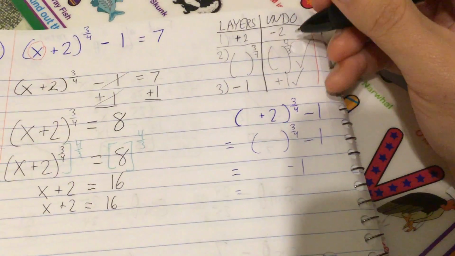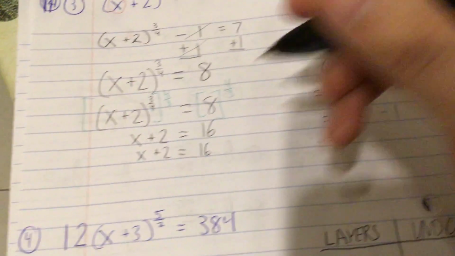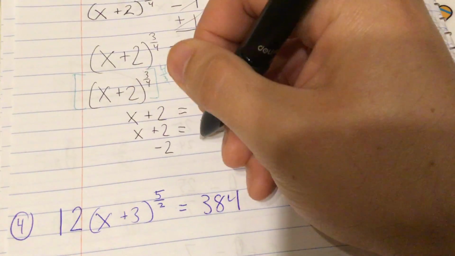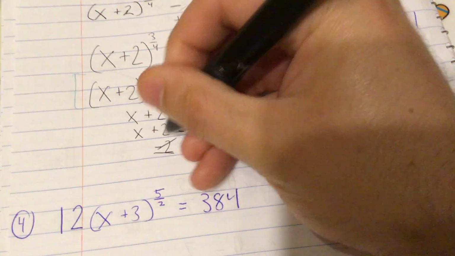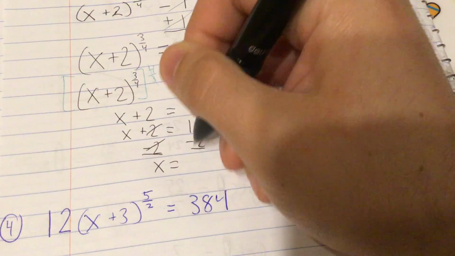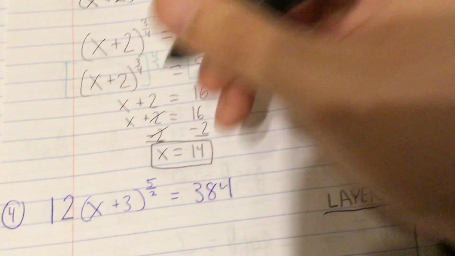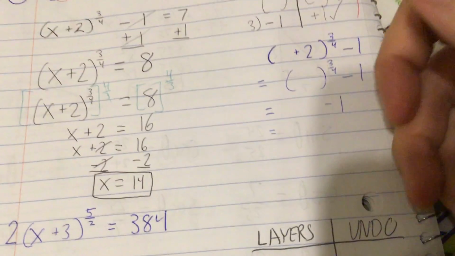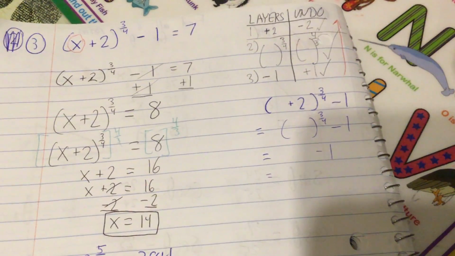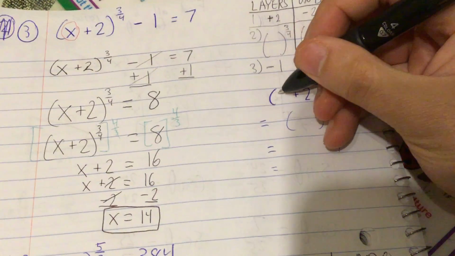I'm going to do the innermost layer by subtracting 2 from both sides. So therefore, x is equal to 16 minus 2, which is 14. So now I've got x is equal to 14, but I don't trust myself, so I check my work.